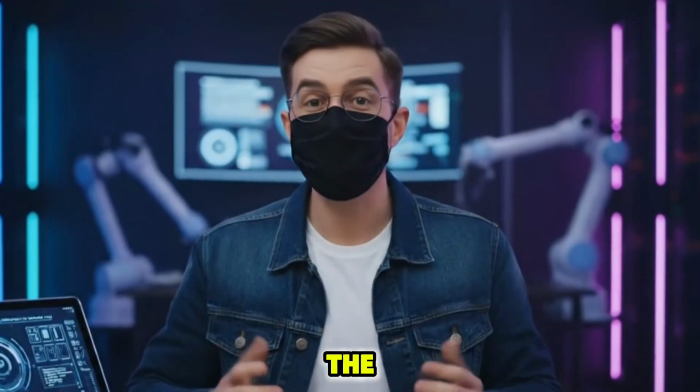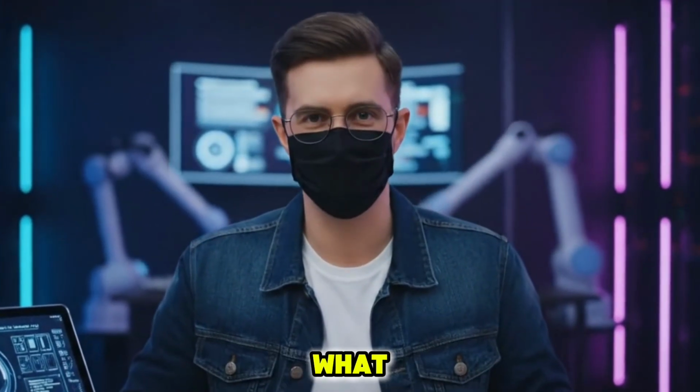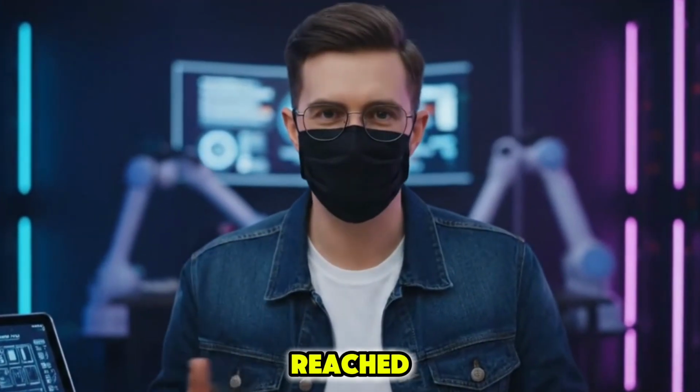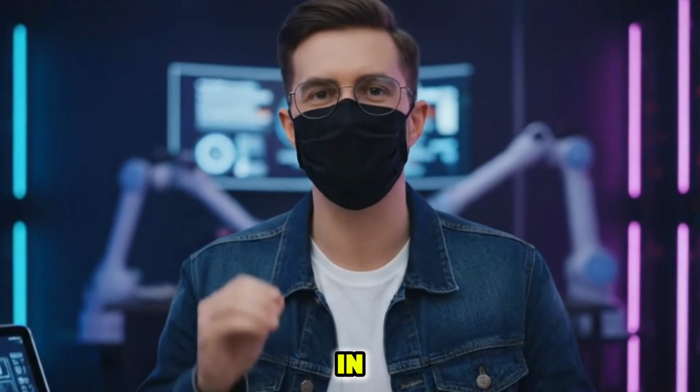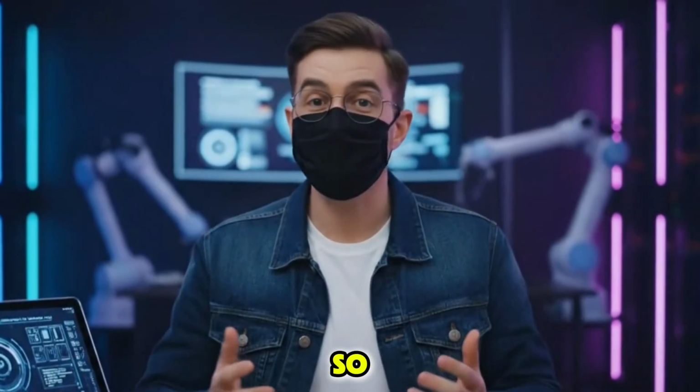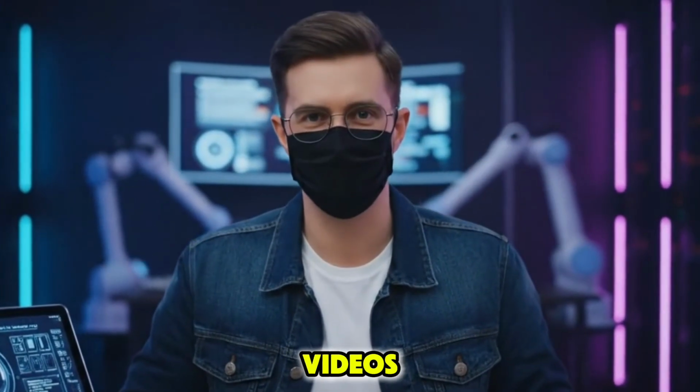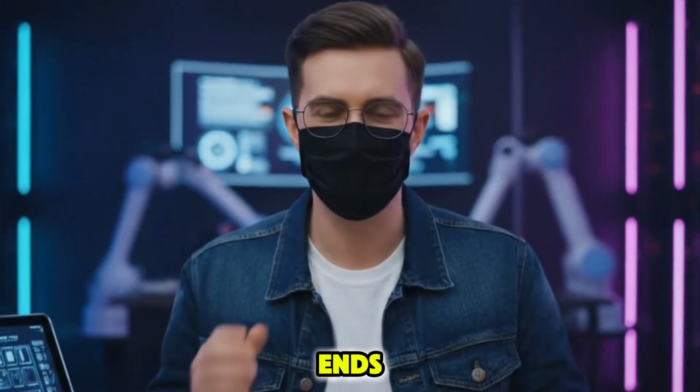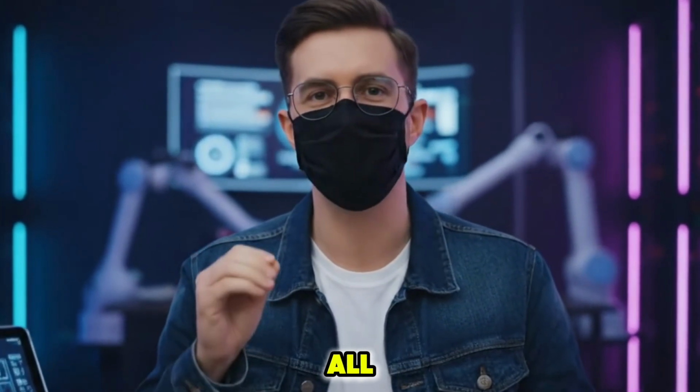Now let's talk about the main question. You might be wondering, what happens when the usage limit is reached? This is where the real trick comes in. I haven't reached the maximum limit yet, so I can't tell you the exact number of videos allowed. But think about it, if the limit ends, is that a problem? Not at all. Here's the solution.